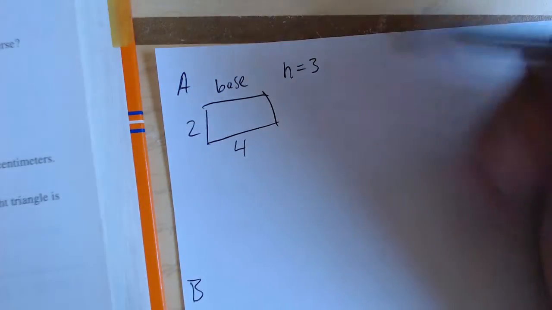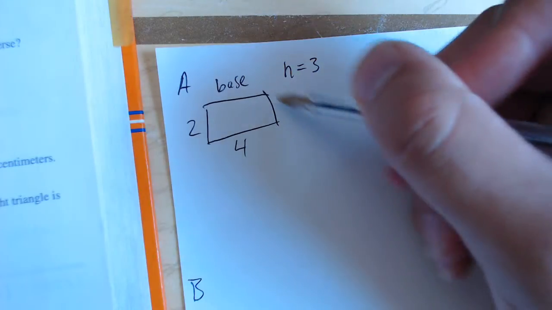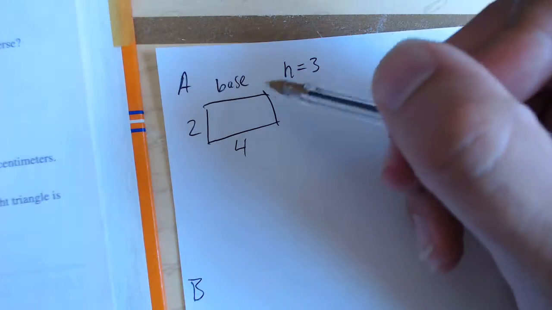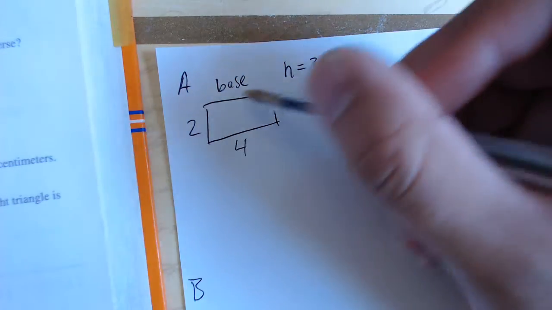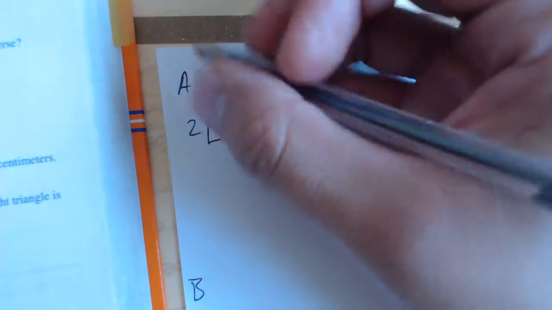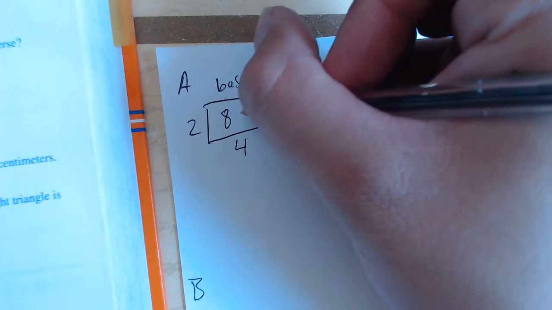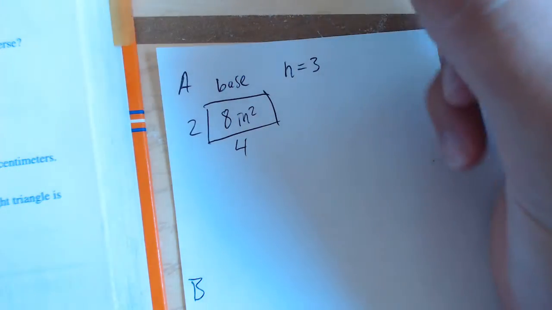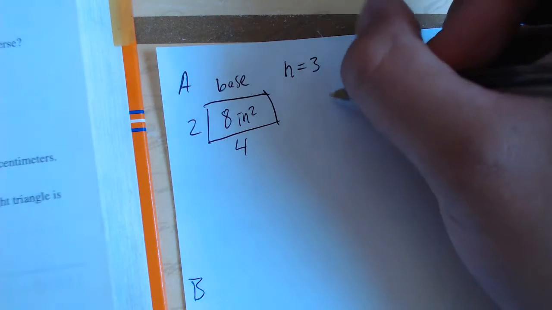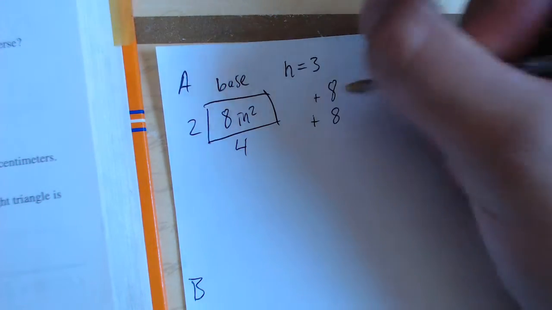So to find surface area, you have to find the area of the base, the area of the roof, and then add up all the area of the walls, which we call the lateral surface area. So the area of the base is really easy. 4 times 2 gives us 8, and that's inches squared. And so then we're going to add that for the bottom, and add it again for the top.